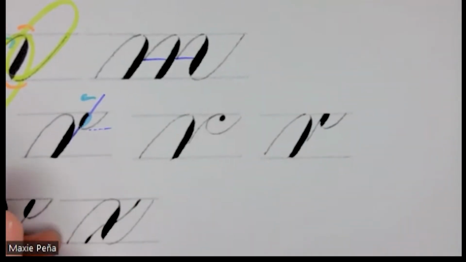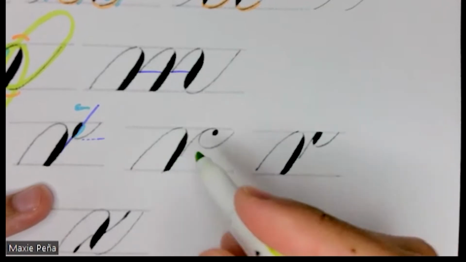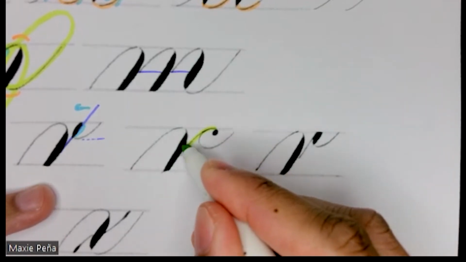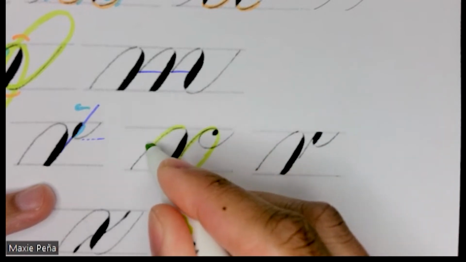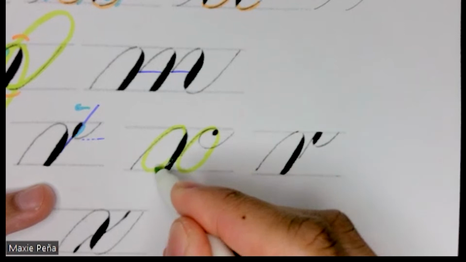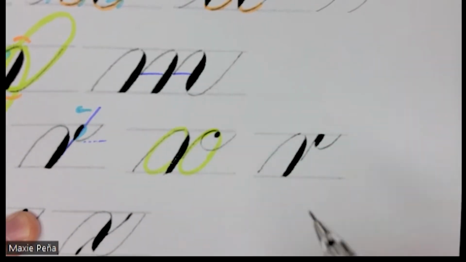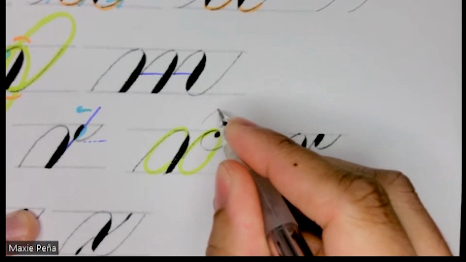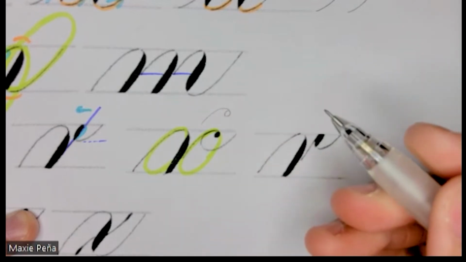For this version of R, so again, this is just your overturn, and this one, imagine that you are tracing an oval that is the same oval that you have used here. So the way that you would do it is go up and then create a dot and fill it in.